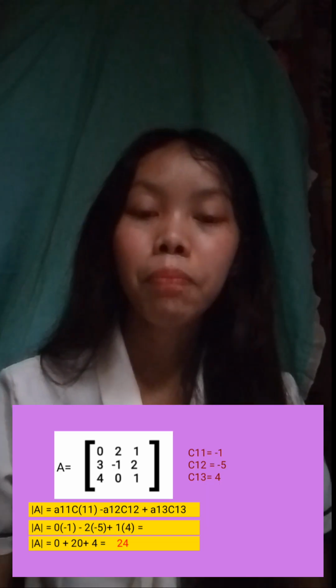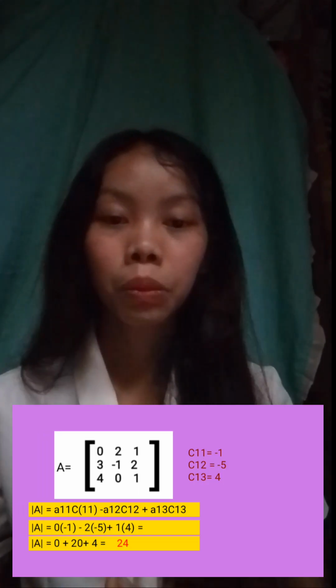So our resulting equation, from A11 C11 minus A12 C12 plus A13 C13, will become 0 times -1 minus 2 times -5, added to 4.